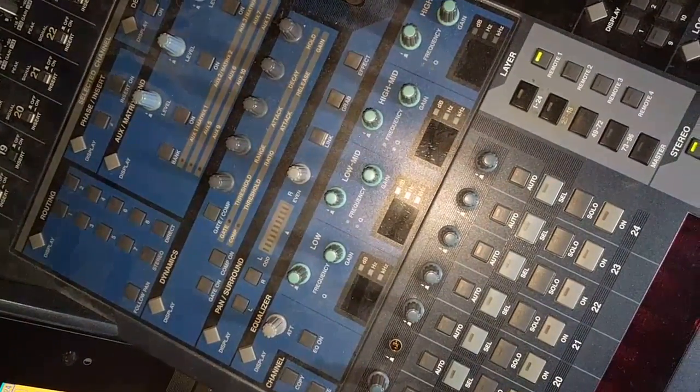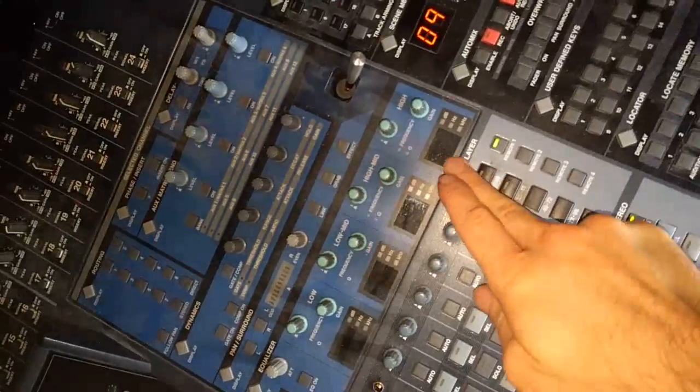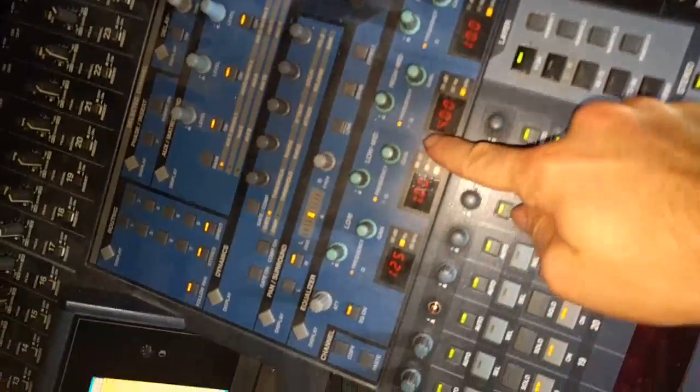This thing's also got a bunch of built-in equalizer. When you switch to these modes, this is pretty sweet. It gives you the readout.